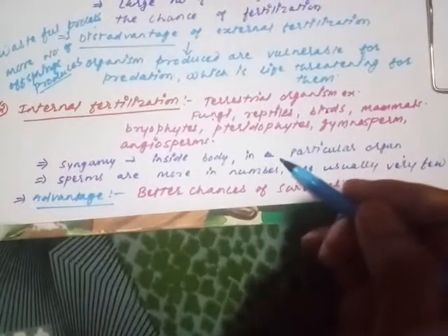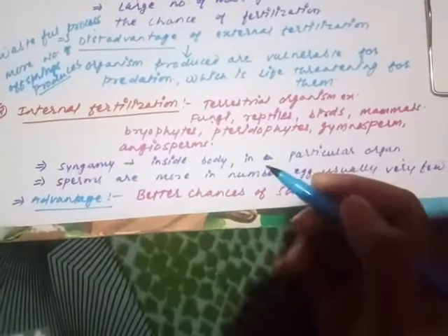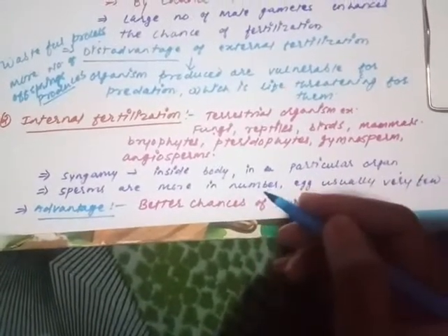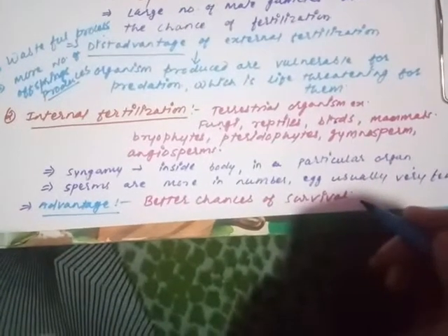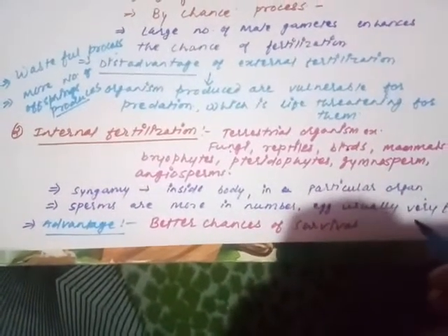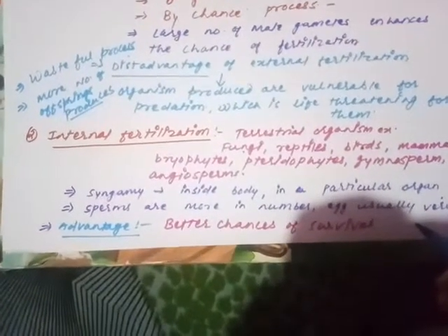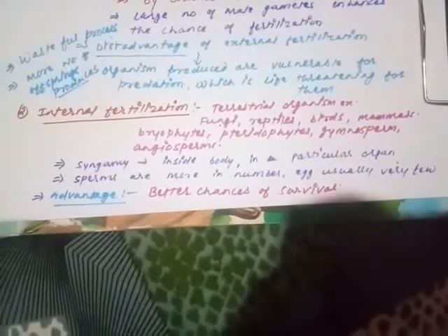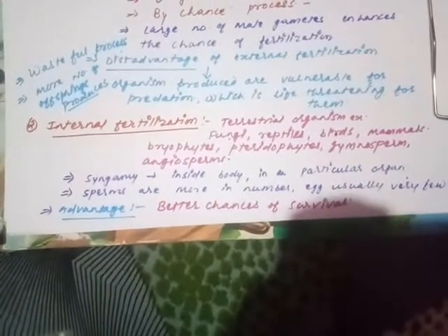What is the meaning of internal fertilization? Internal fertilization demands the fusion of gametes inside the body. Inside the body means in a particular structure where the fertilization occurs. That particular structure is called the site of fertilization or fertilization organ. One more thing you have to take care of: in external fertilization a great amount of water is available, but in internal fertilization the body fluid itself serves as a medium to complete the fertilization.